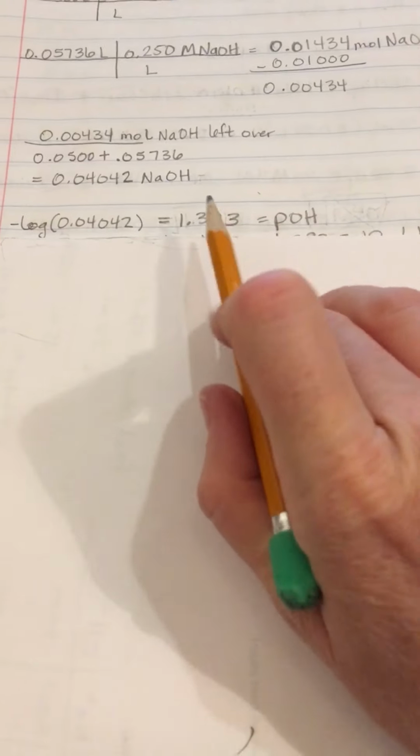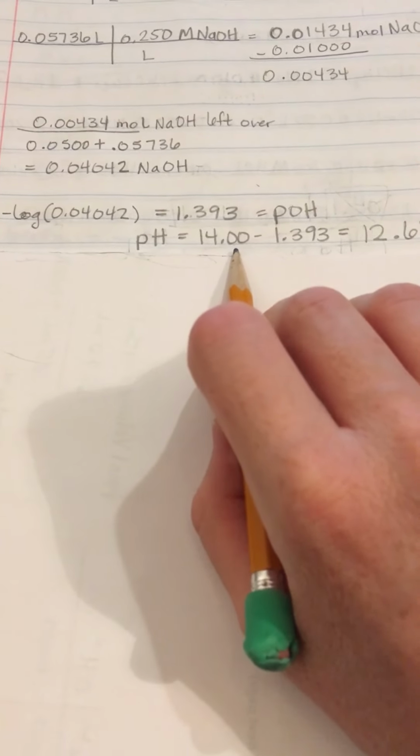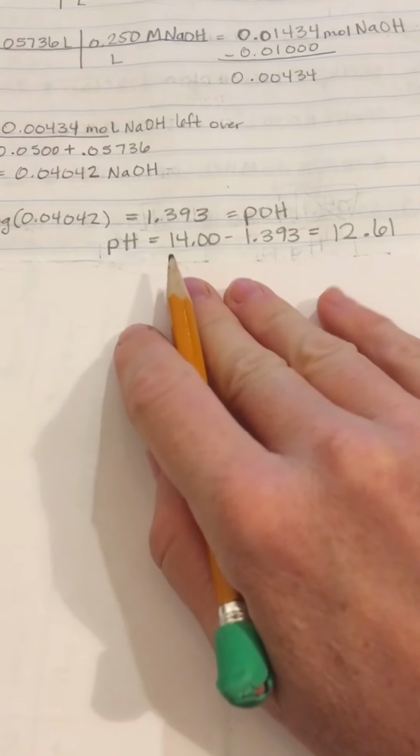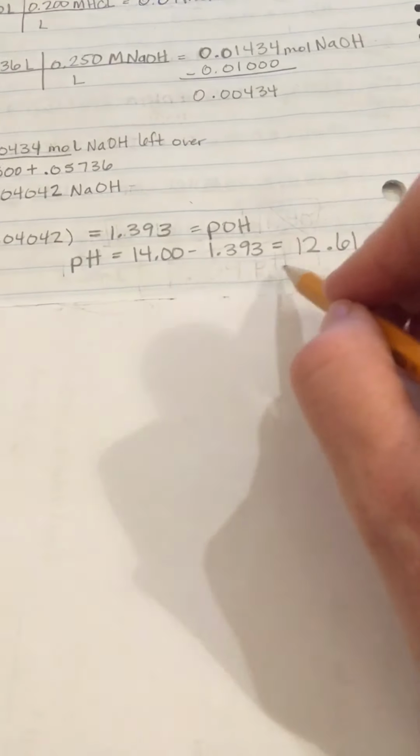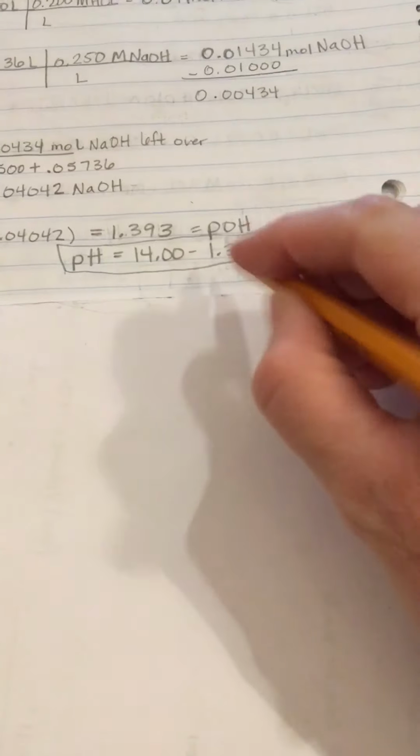Now I have to subtract this number from 14.00 and get 12.61 as my final pH. And you can see from all my scribbles and erases that I will never forget this again. Ta-da.